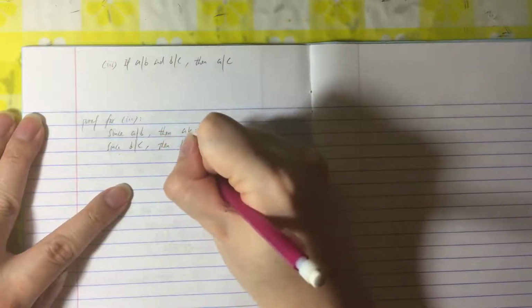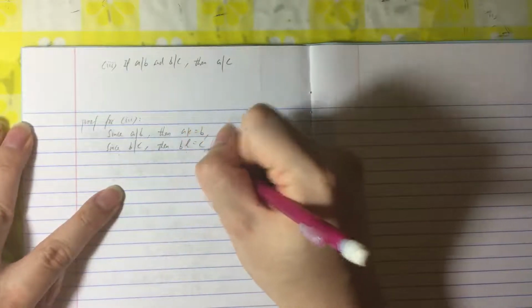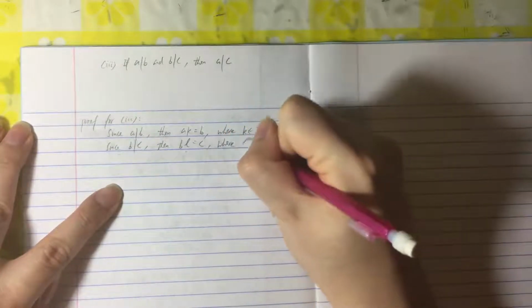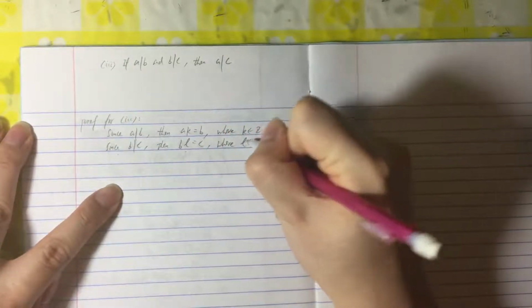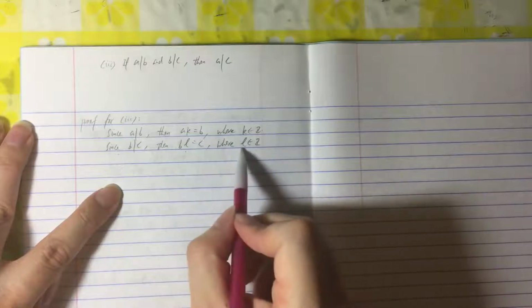Since B divides C, then B times the integer L equals C, where L is an integer.